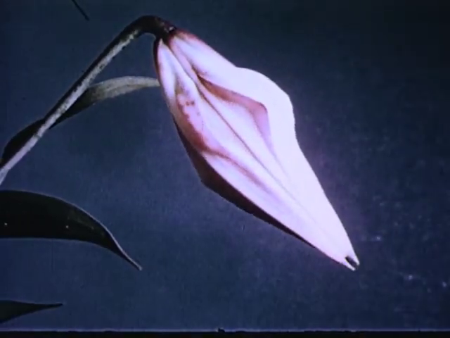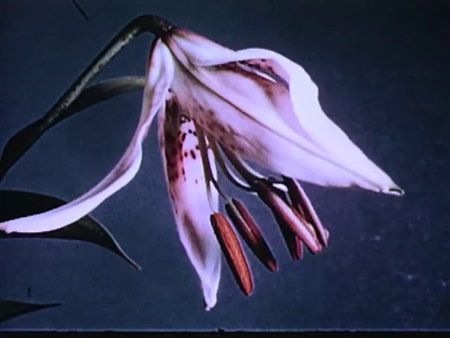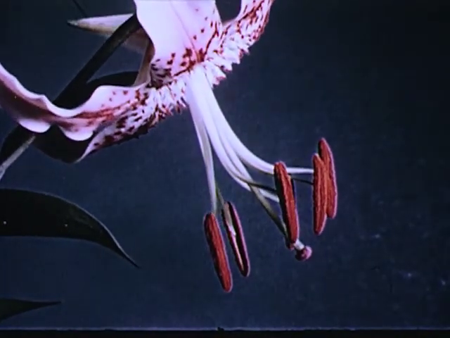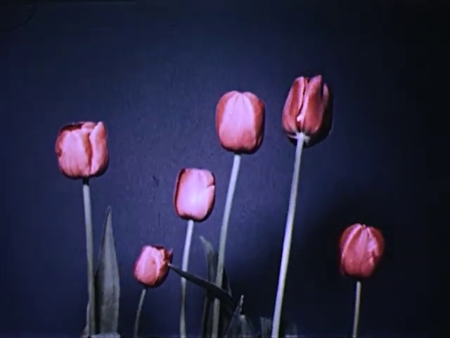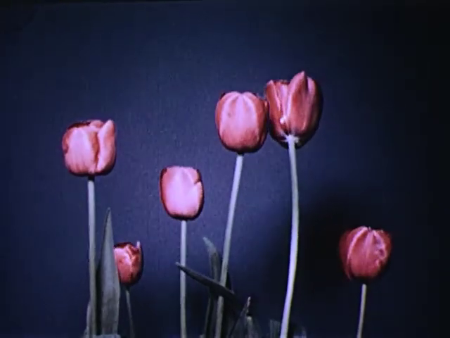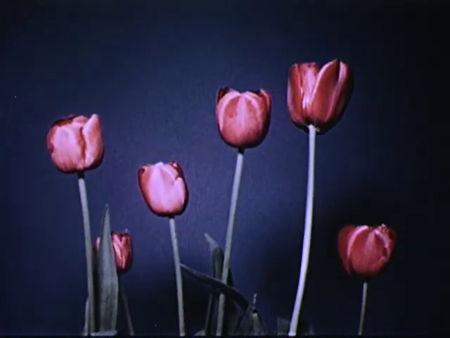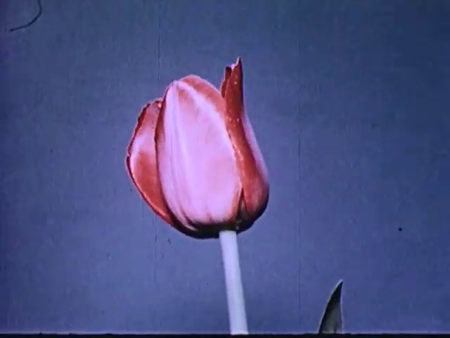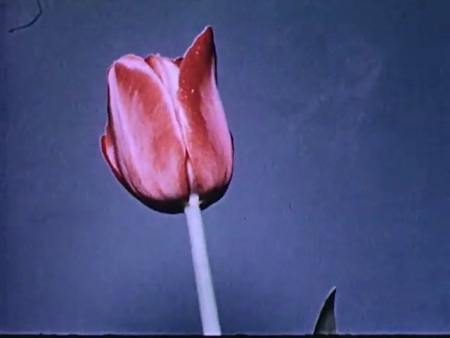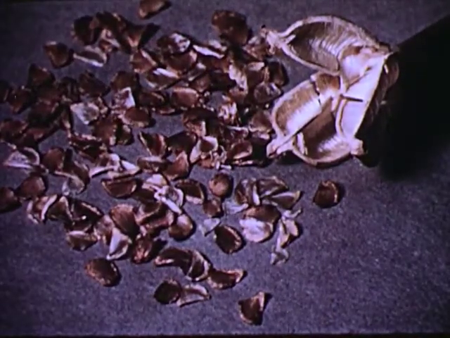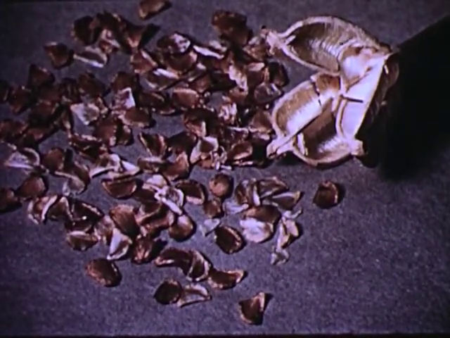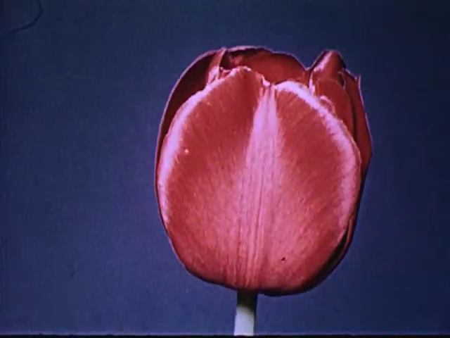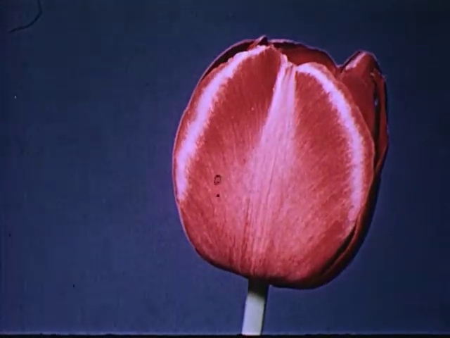A beautiful event in the life of a plant is the opening of its flowers. Here we are seeing the growth of several tulips, speeded up by the use of the time-lapse camera. Flowers contain the reproductive organs of our more highly developed plants and are very important. Flowers produce seeds, and seeds in turn develop into new plants. The tulip forms a bud which develops into the mature flower seen here.